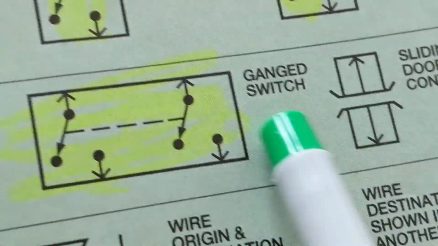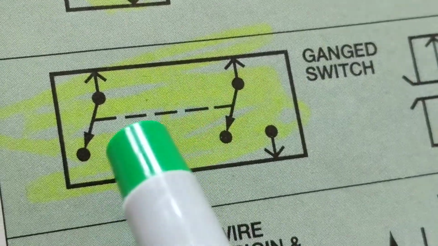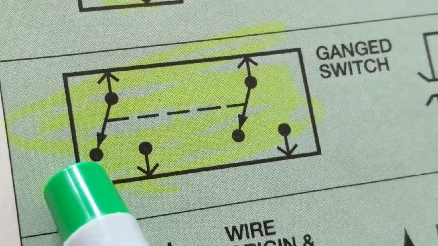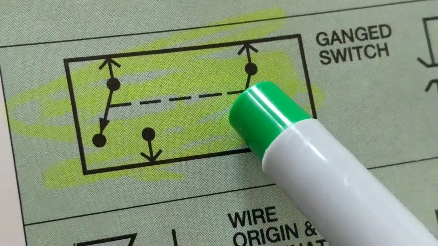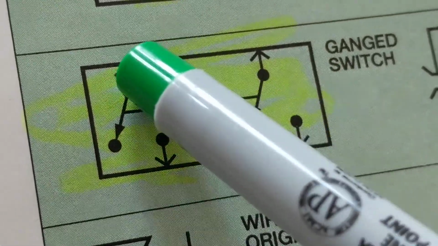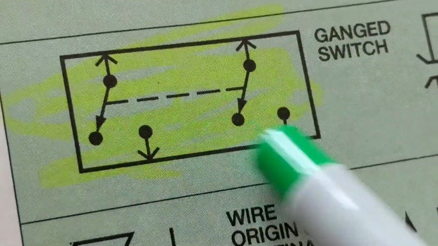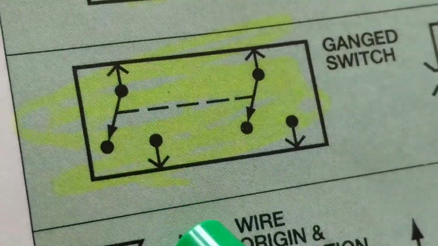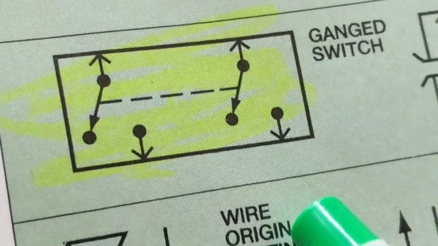Now you come to two switches ganged together. What does that mean? You see this dotted line? That means when I activate one part of the switch, I automatically and simultaneously activate the other part of the switch. Therefore this is connected from here to here, and this is connected from here to here at the same time. So one circuit is connected here, and at the same time the other circuit is also connected. That's what ganged means.